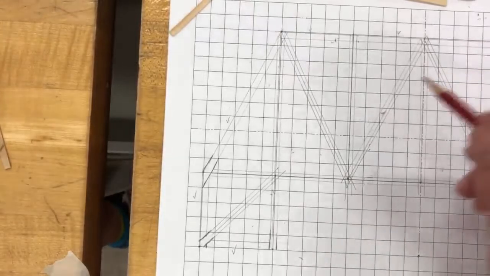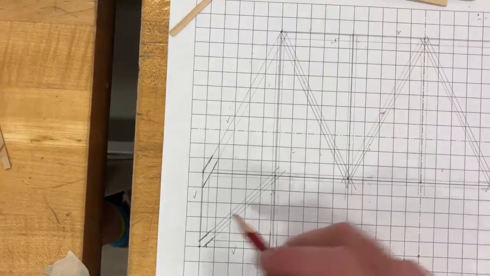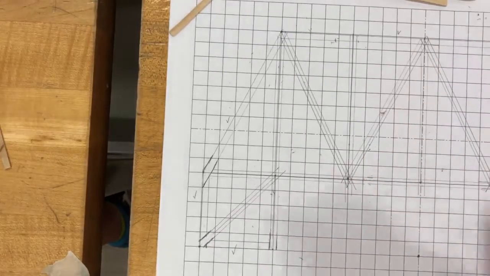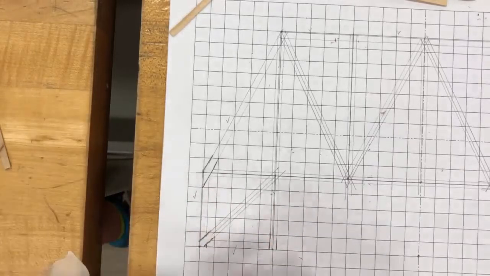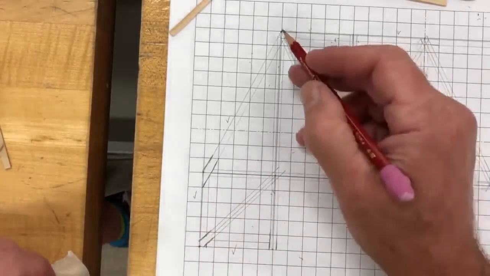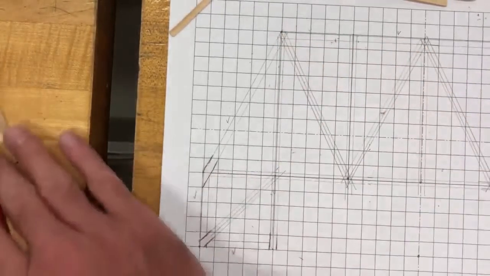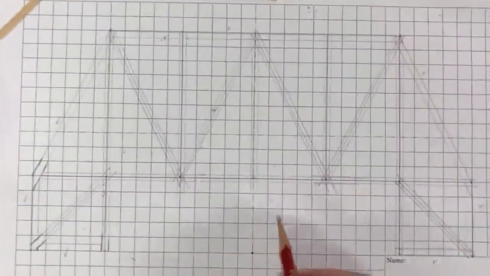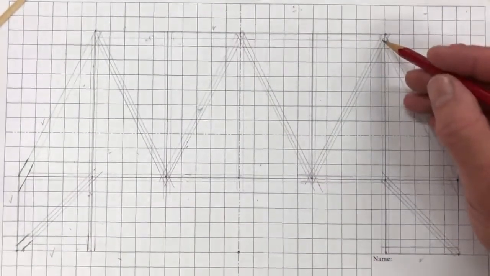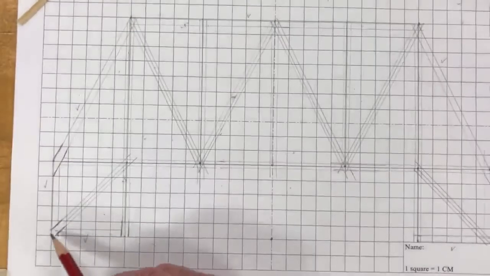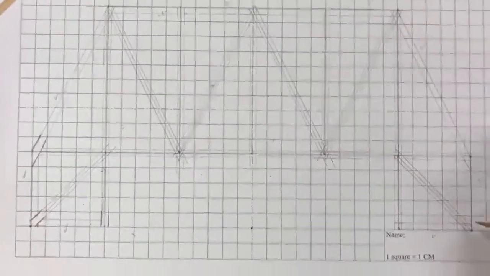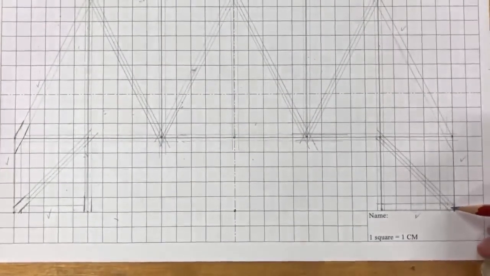Now the good news is that your bridge is symmetrical. So what you do on this side will be the same as you do on the opposite side, on the right side of your truss. In the same way, this corner here, well, it's going to be the same as this corner over here, just like that. And this edge right here, well, it's going to be the same as this one right over.